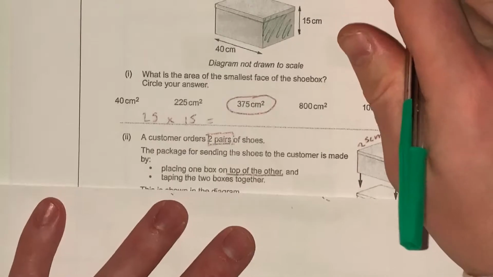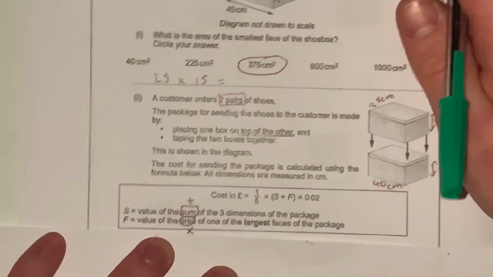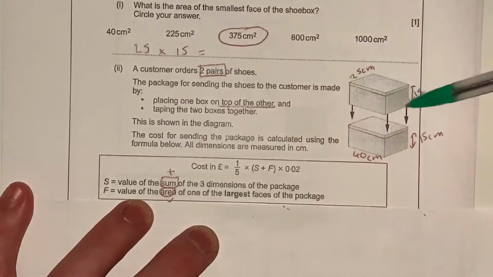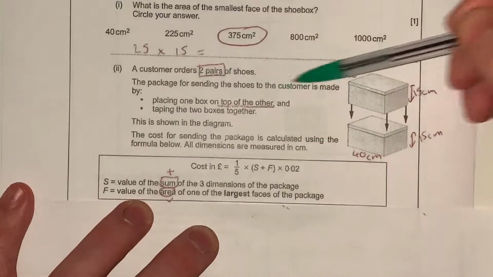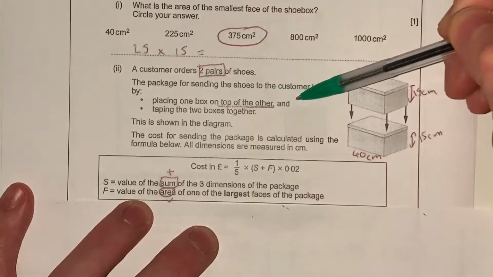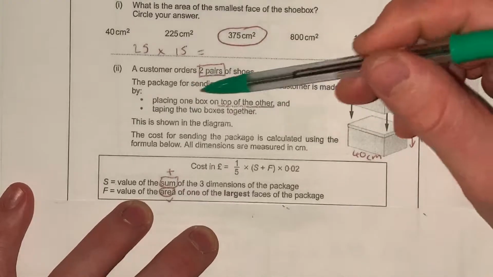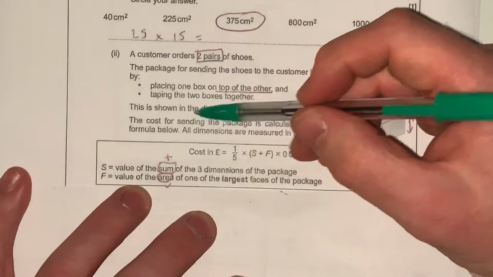Okay. All right, this one is pretty ugly. All right, there's a lot going on here for 5 marks. So let's just have a little bit of a read of it. A customer orders 2 pairs of boxes. Just show you that there. The package for sending these shoe boxes is made by placing one on top of the other and then taping the 2 boxes together. So you just put them on top of the other and then tape them up. This is shown in the diagram.